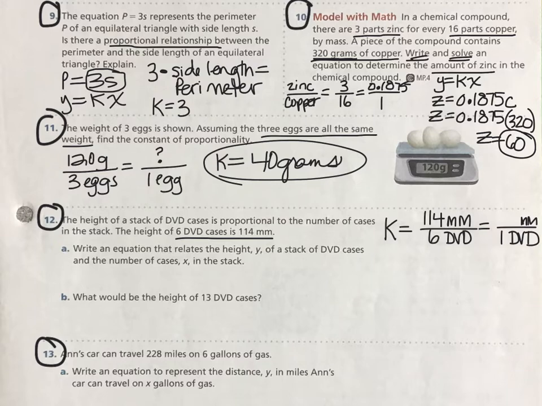The height of 6 DVD cases is 114 millimeters. So the first thing I want you to do is find the height of each DVD case. So find the unit rate out of 1. In this problem, each DVD case is 19 millimeters tall.